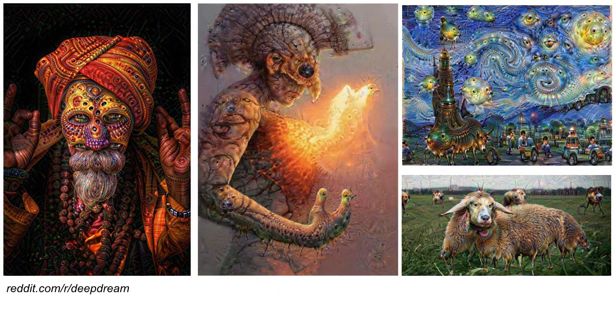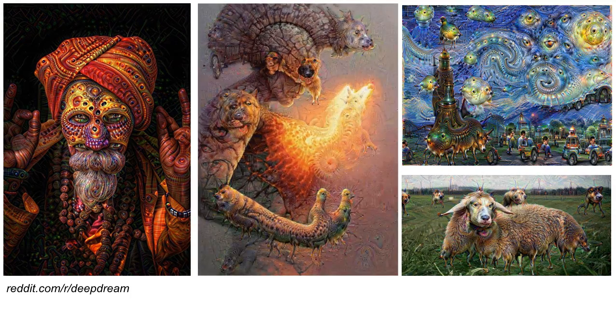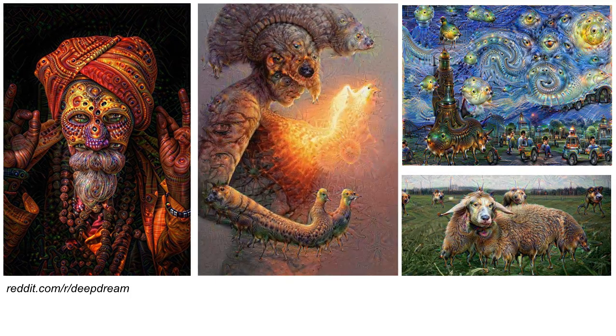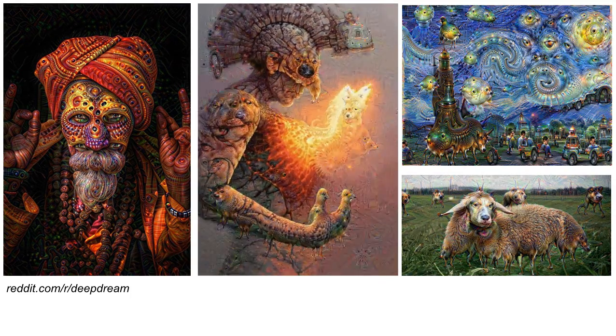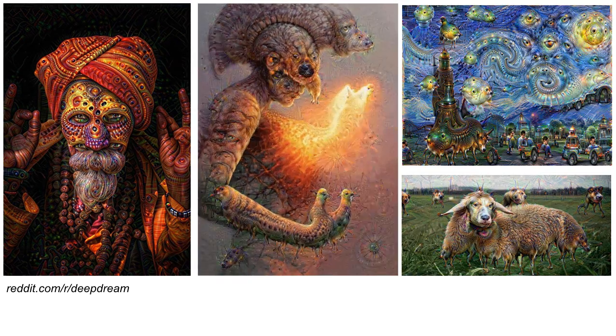So these are some exciting applications. We're going to be talking about a lot more applications of AI generally throughout the rest of the next couple of days in this class. But here's a flavor of what you can do with neural nets in particular.